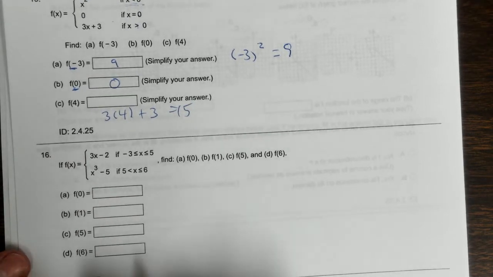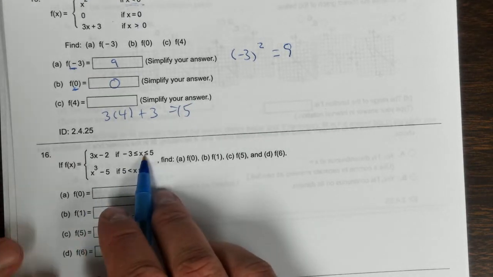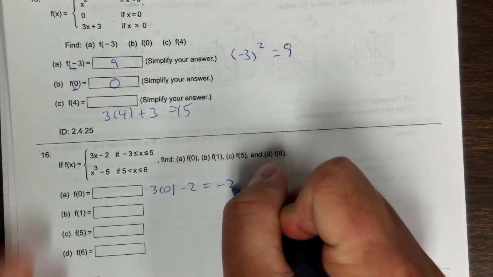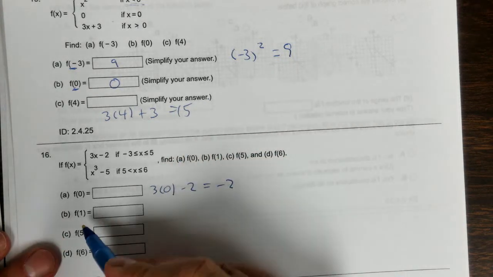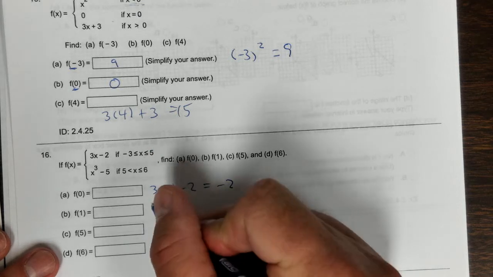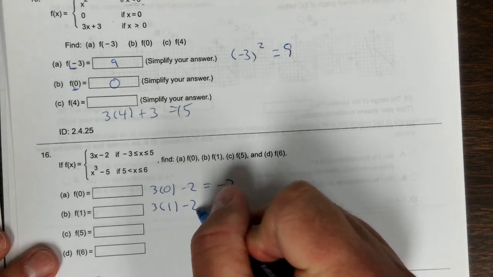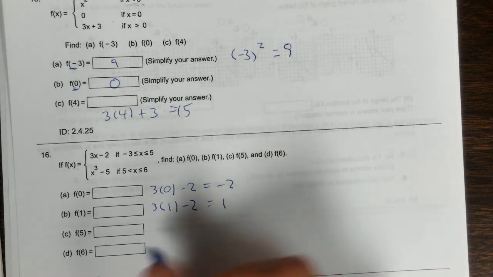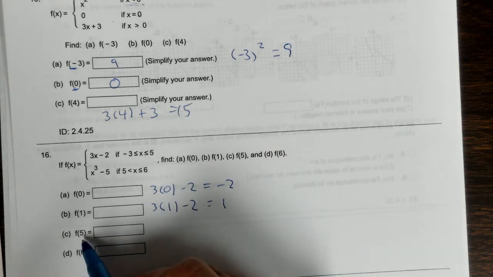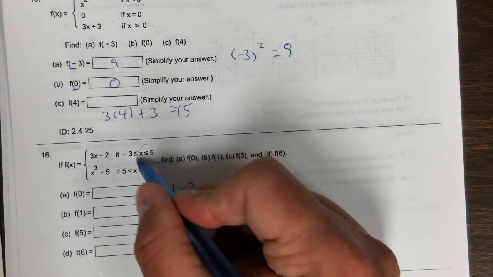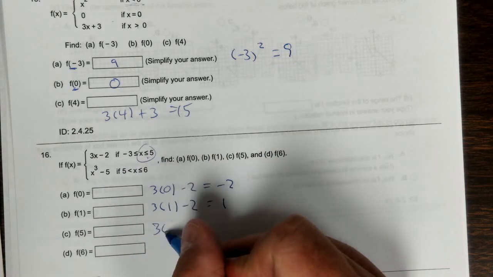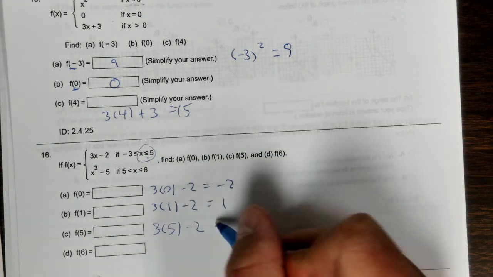Okay, on this one, f of 0 falls in this one, so 3 times 0 minus 2 is negative 2. F of 1 is also in that interval, so 3 times 1 minus 2 is 3 minus 2, which is 1. 5 is the interesting one. This is less than or equal to, so I have to use that one also. 3 times 5 minus 2 is 13.